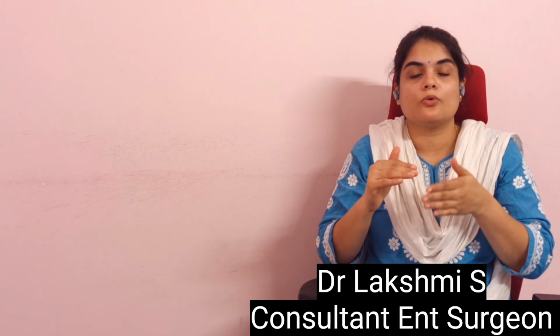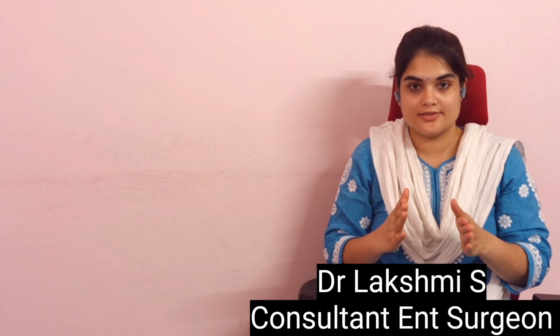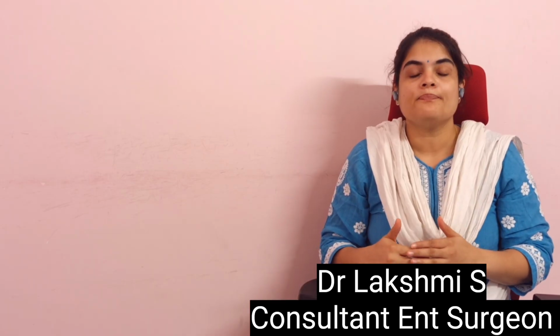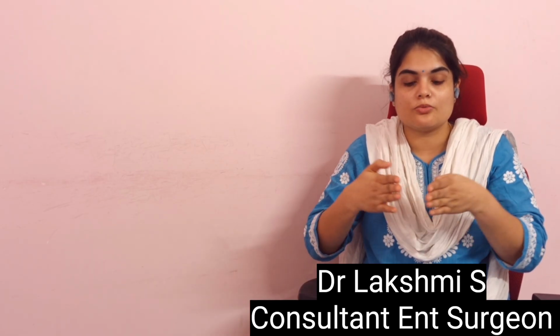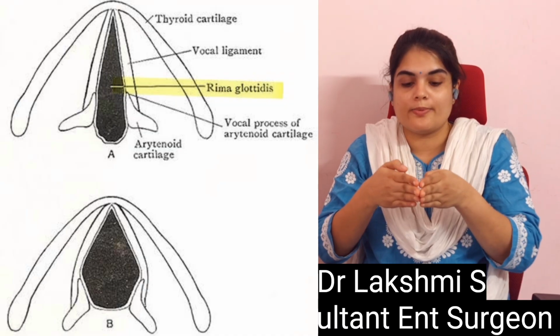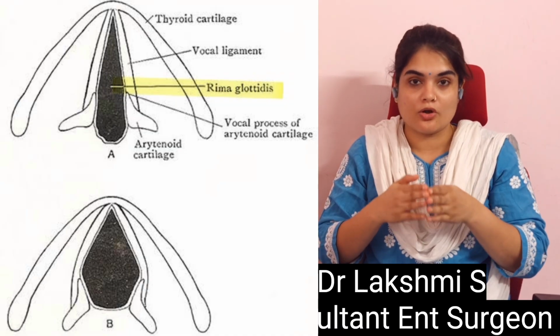And each vocal fold is a layered structure. It is not a single structure. It is a layered structure. The opening of the vocal cords is known as the rima glottidis. The two vocal cords come together, they can close and open. This opening is known as the rima glottidis.